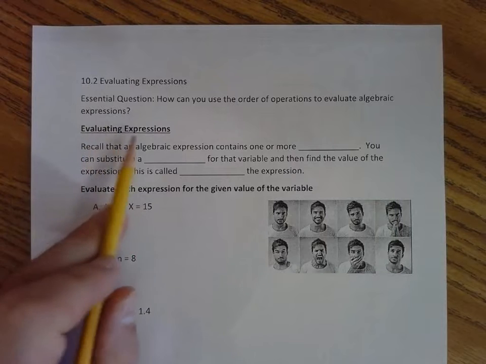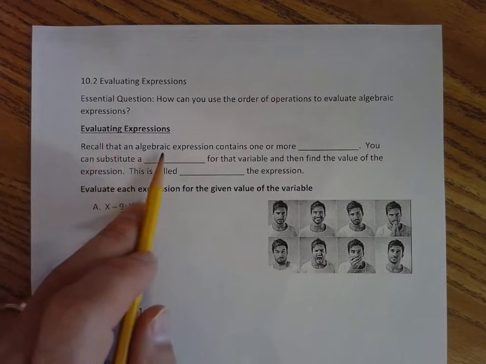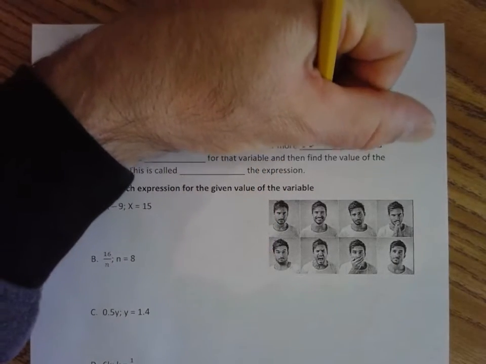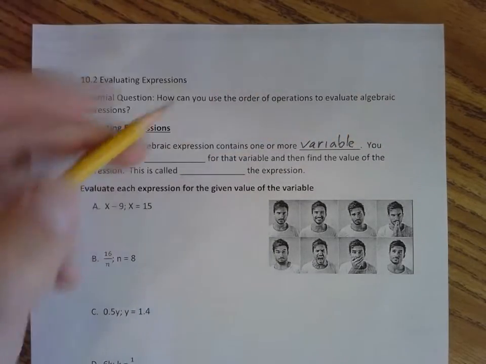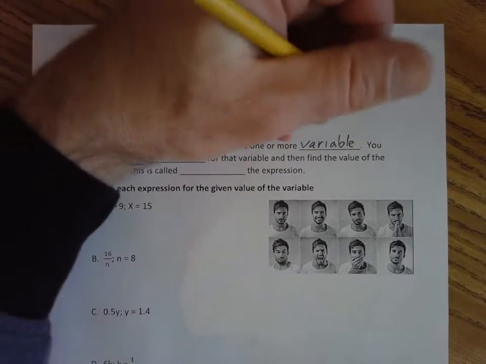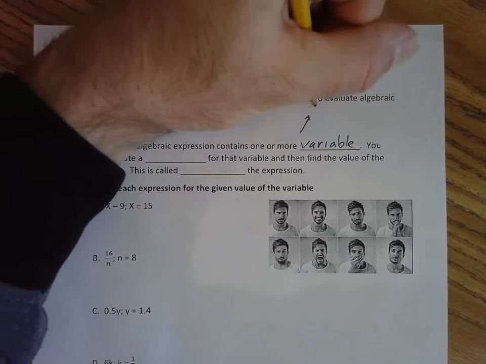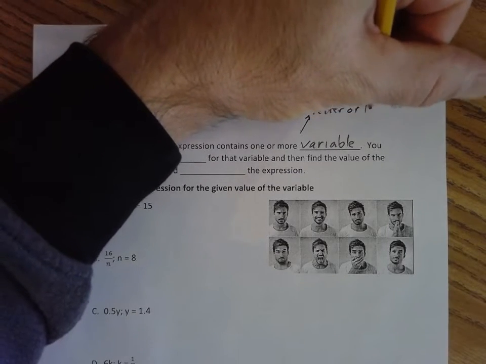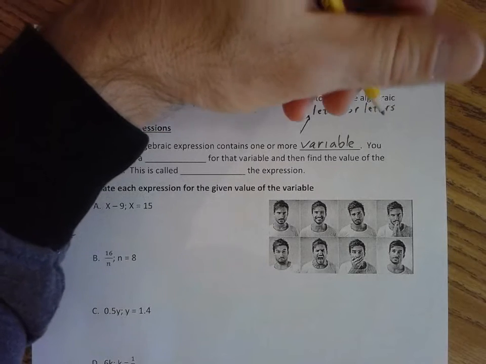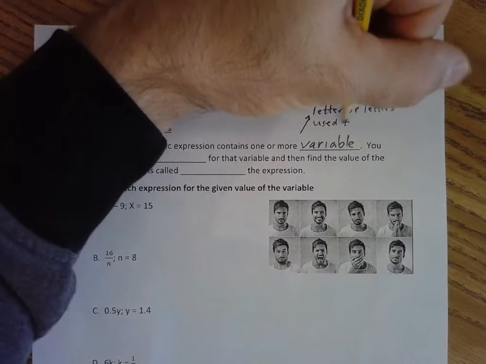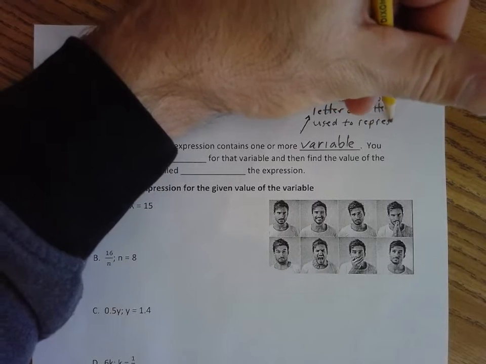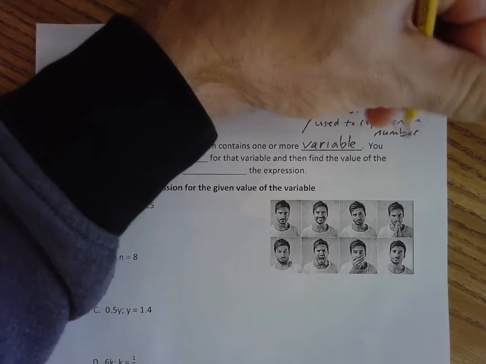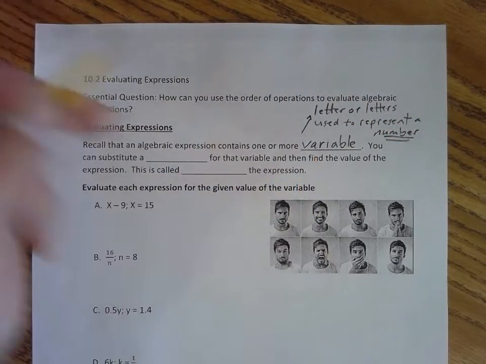Evaluating expressions. Recall that an algebraic expression contains one or more variables. When you're talking about a variable, you're talking about a letter. We'll put letter or letters used to represent a number. The key thing is that the variable stands for a number.